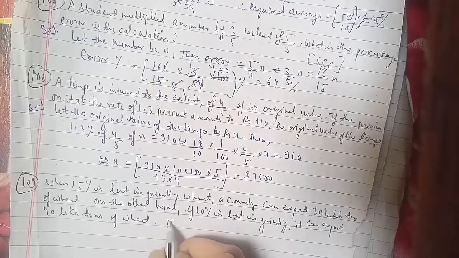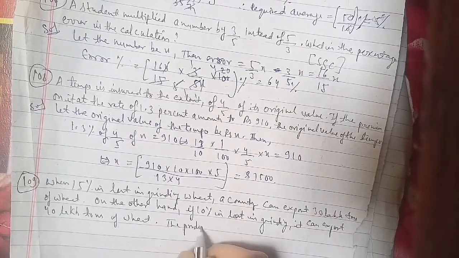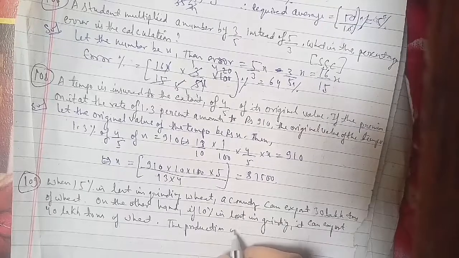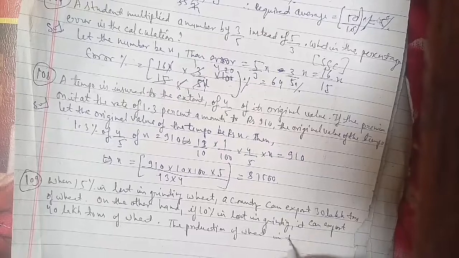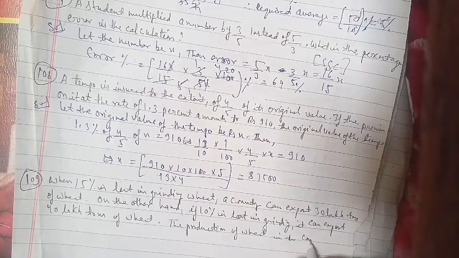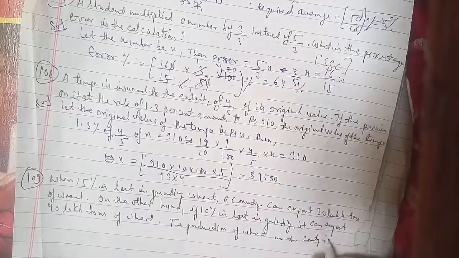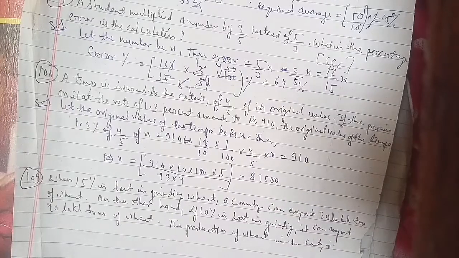The production of wheat in the country is what? As I told you, the options are 20 lakh tons, 80 lakh tons, 200 lakh tons and 800 lakh tons.